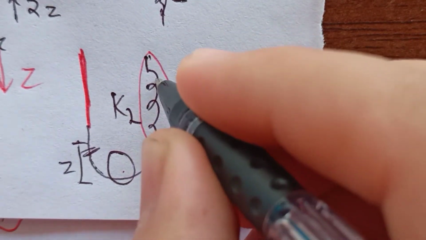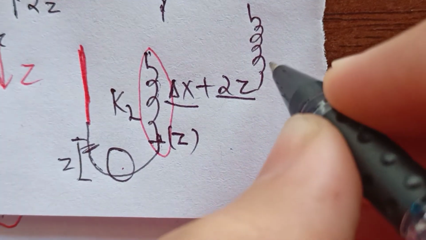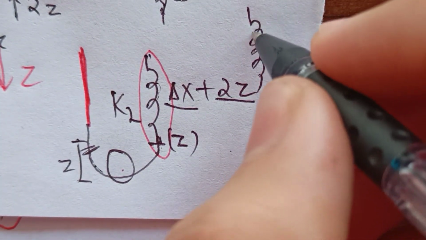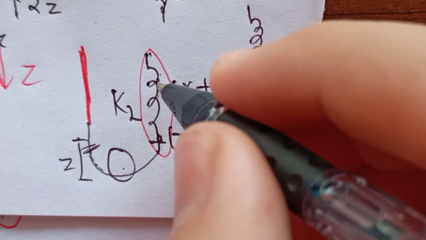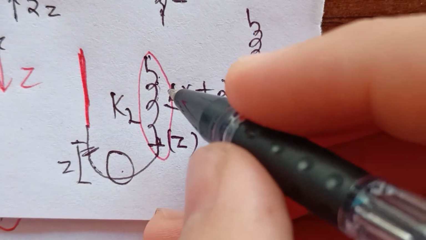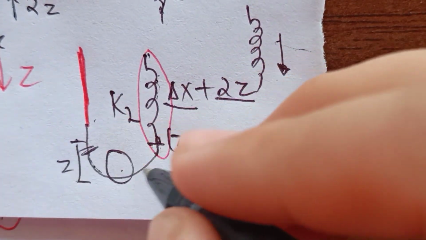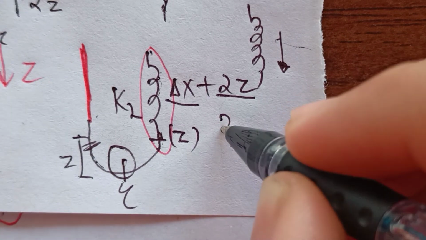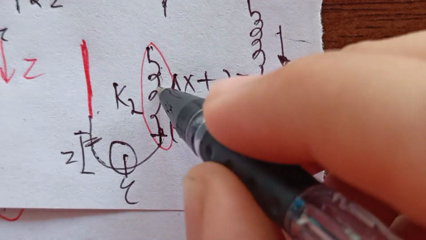And if you just notice the elongation, suppose it has seven of these spiral structures, and later I observe that there are only say five, so I can conclude that it has elongated, and that is a test you can just observe in the lab. So what the actual problem says is that this K2 spring is elongated by 2x.